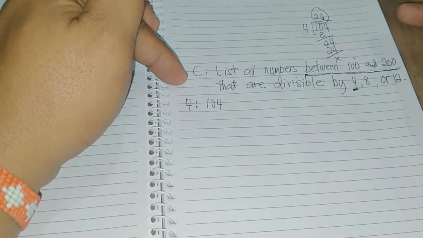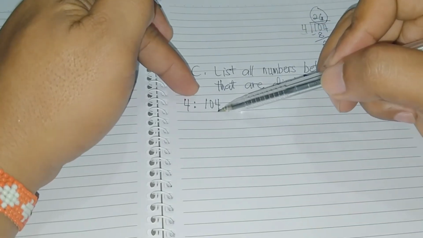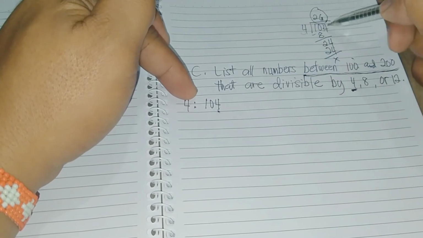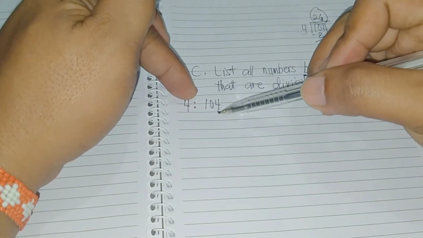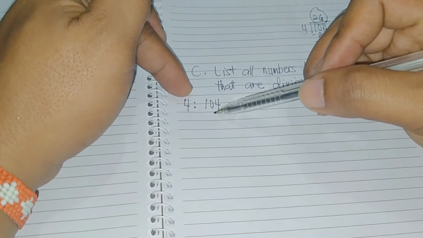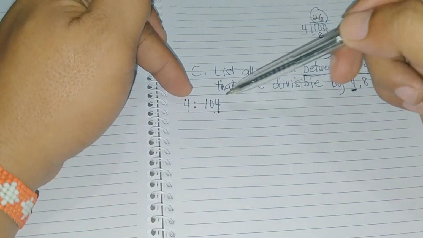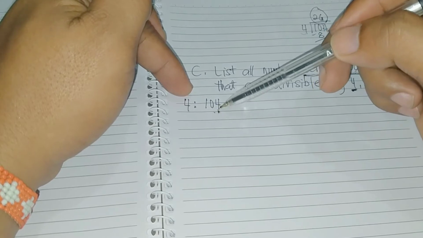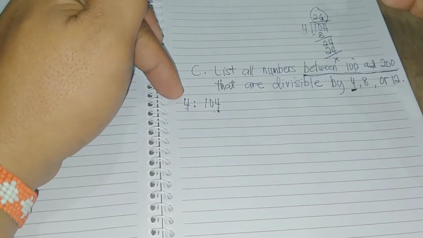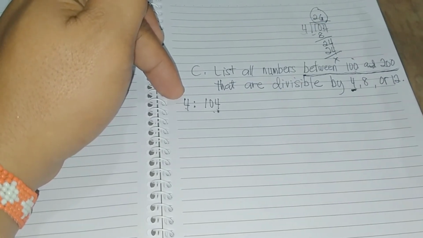Alright, so 103 is between 100 and 200, and if you try to test 103, you will divide. If there's a remainder, it means 103 is not divisible by 4. Let's try 102. It's between 100 and 200, and again 102 divided by 4, there is a remainder. I'm sure about that, so we cannot consider 102. 101, still I'm sure there is a remainder.